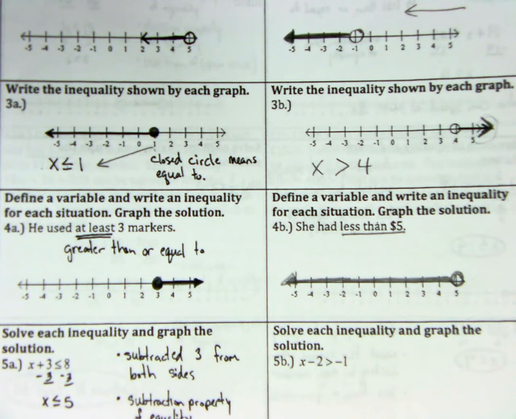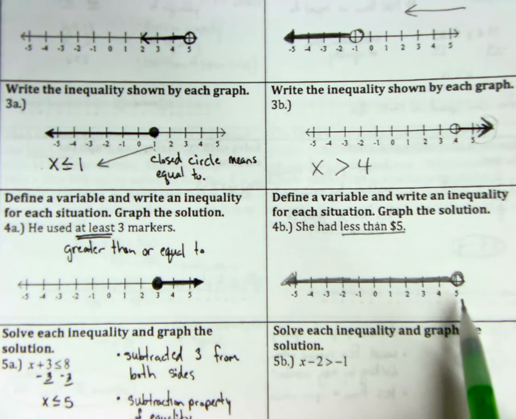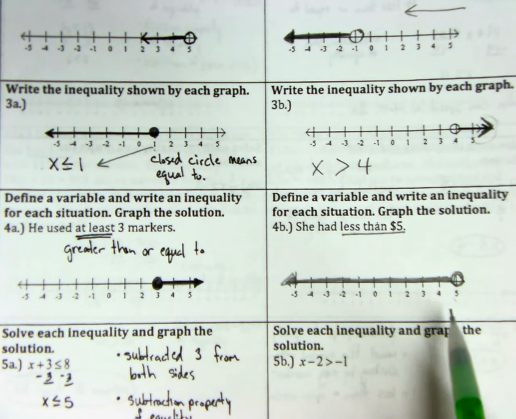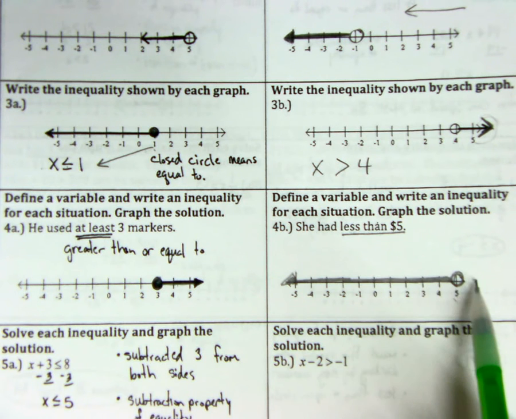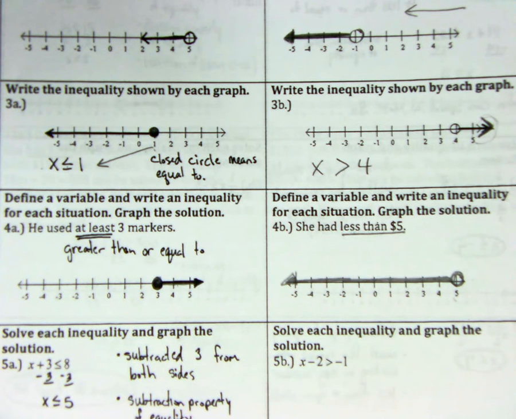Okay, so you kind of have to pick out your 1 point and ask yourself if the number higher than that number or the number lower than that number would work in this situation.